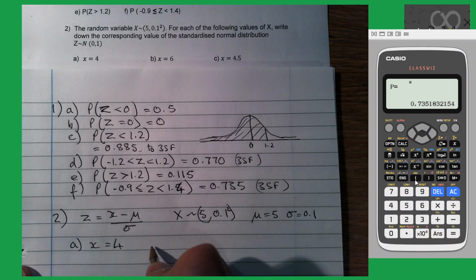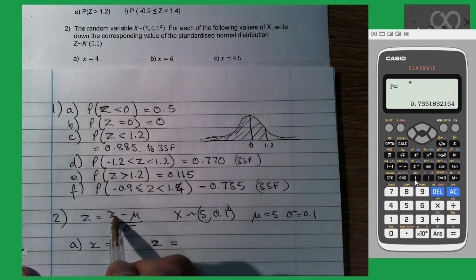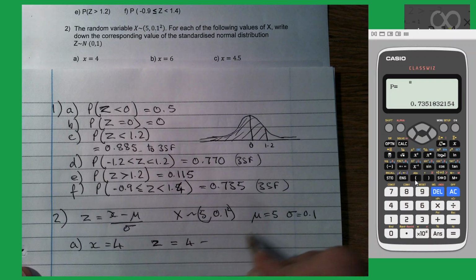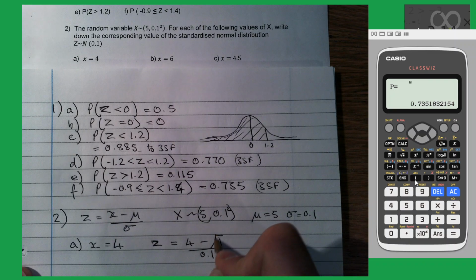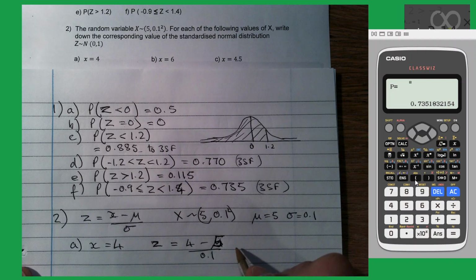So z equals, our value of x is 4, minus our value of mu is 5, divided by sigma 0.1. There we go. X minus mu divided by sigma. So that's minus 1 over 0.1, which is minus 10.